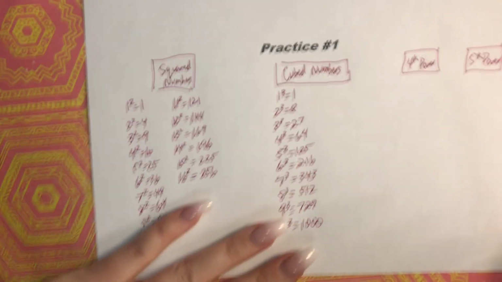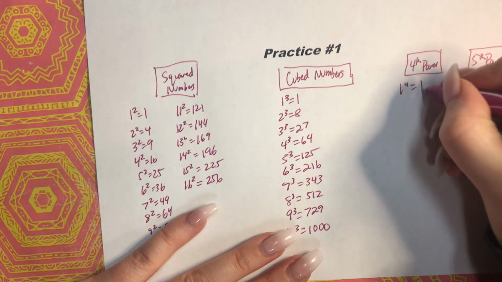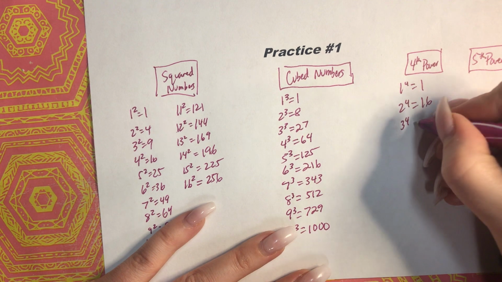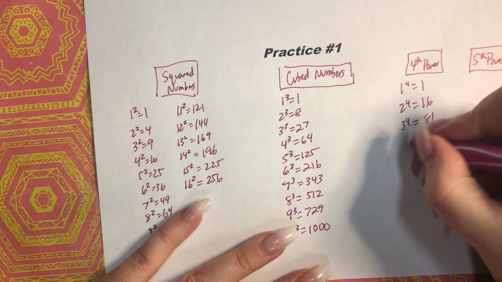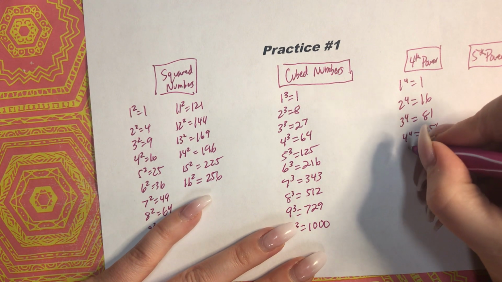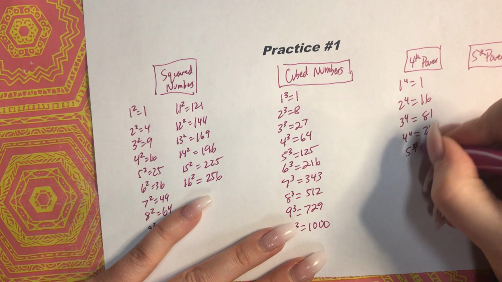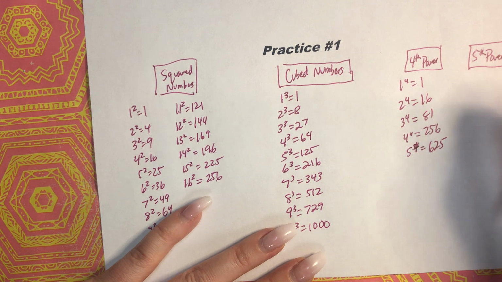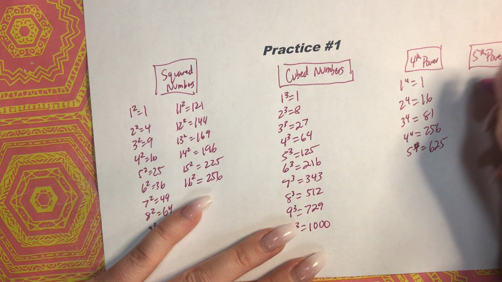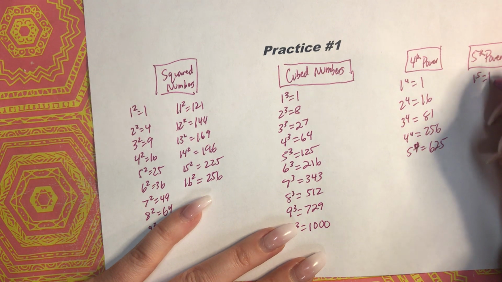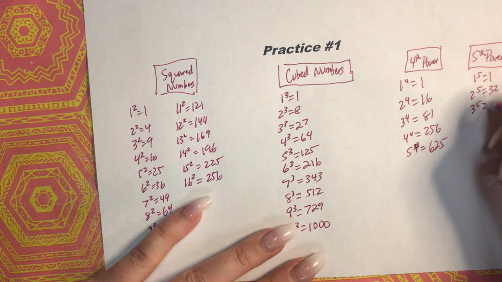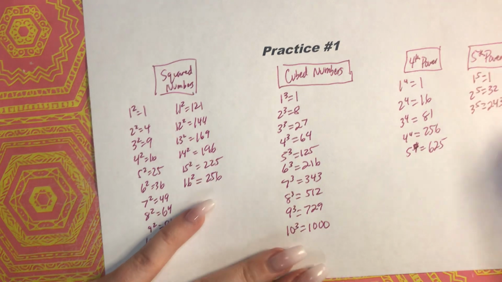Now numbers to the 4th power. 1 to the 4th power is 1. 2 to the 4th power is 16. 3 to the 4th power is 81. 4 to the 4th power is 256. 5 to the 4th power, ooh, that's 4th power, is 625. And then lastly, numbers to the 5th power, which would be 1 to the 5th is 1, 2 to the 5th is 32, and 3 to the 5th is 243.